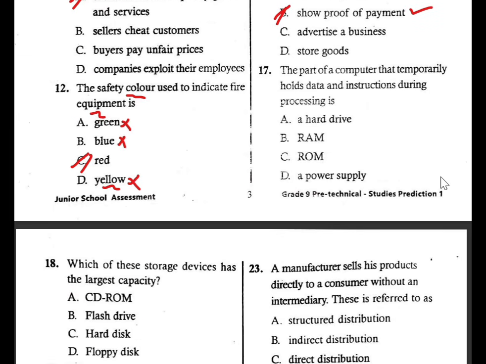Number 17, we continue. The part of a computer that temporarily holds data and instructions during processing is A, hard drive, B, RAM, C, ROM, D, power supply. So you want to hold data temporarily. C is permanent. The hard drive is non-volatile, which means it is permanent, so it is not hard drive. It is not ROM. It is not power supply. The power supply delivers electrical power to internal hardware components. And therefore, the one that holds data temporarily, we call it RAM.